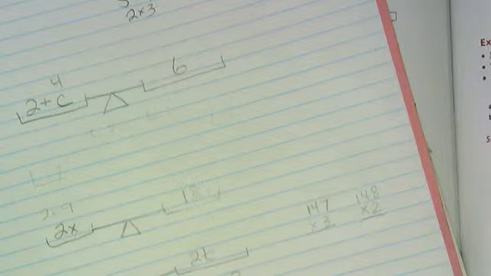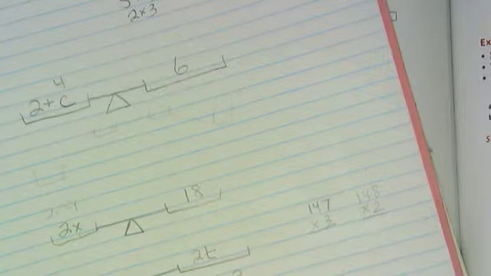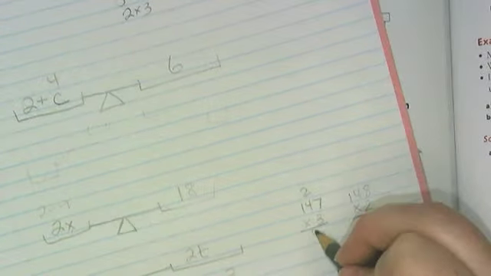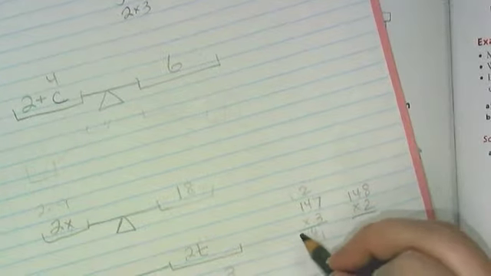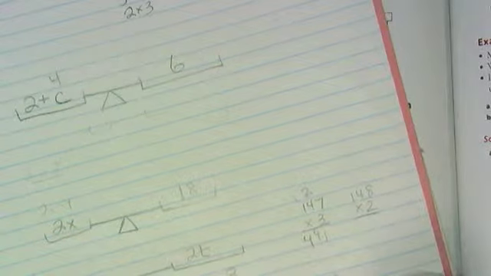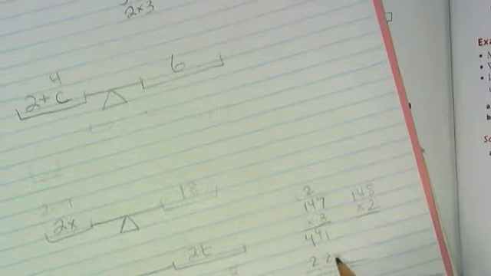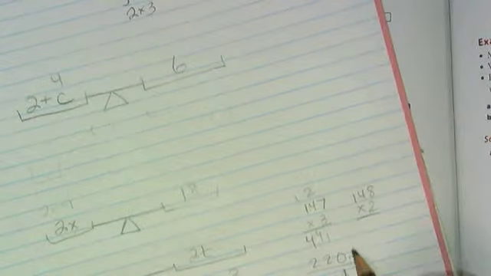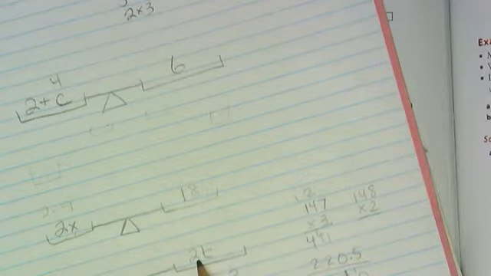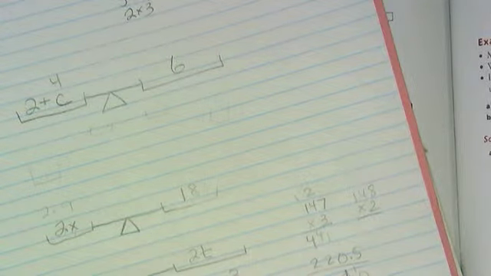What are you going to have to do? What did you have to do with this one? 147. Yeah. You have to times 147 by 3, and then the answer you get, you have to divide by 2. 441. Why do you have to divide it by 2? Because you're trying to get the number that will times 2 to get 441. Something times 2 equals something else times 3.